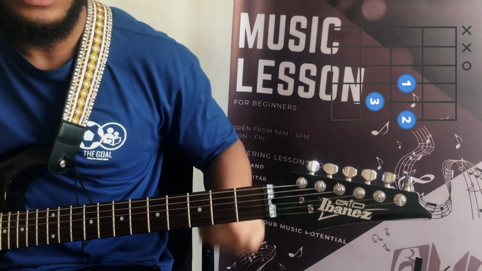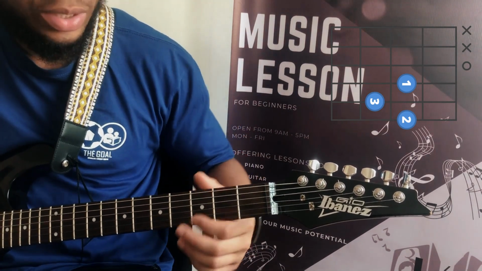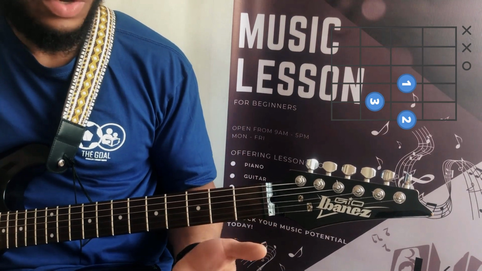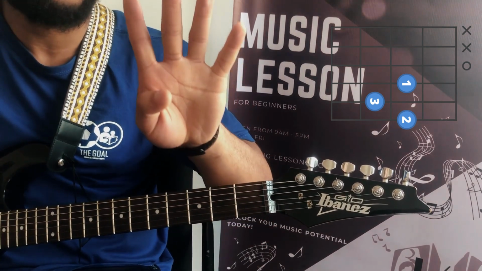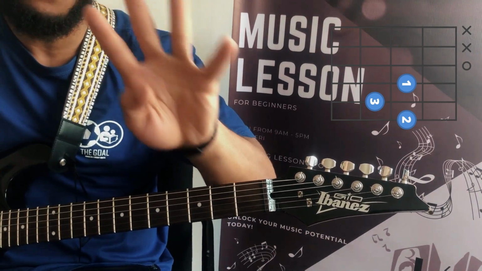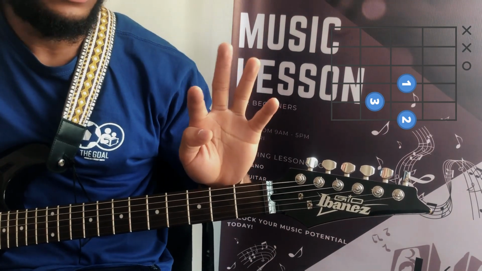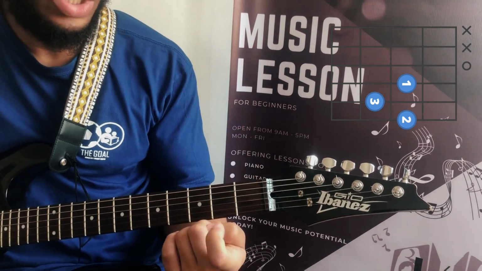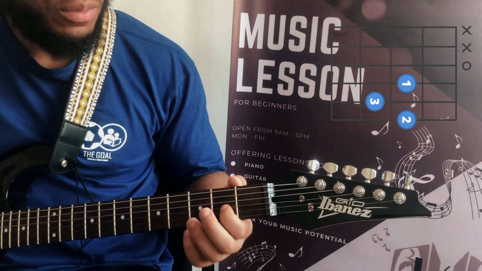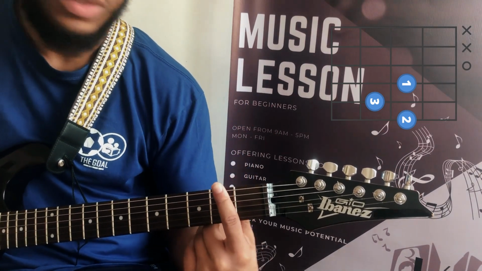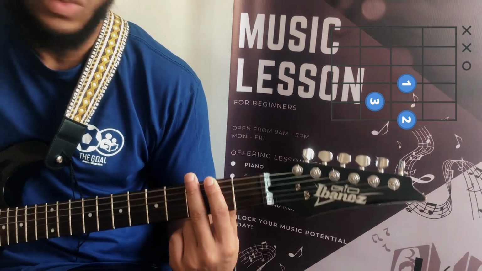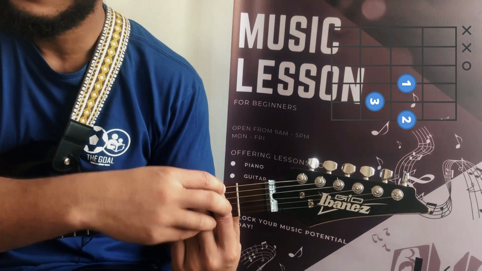But for now, we're just going to focus on these two major chords, okay? So your D major chord. Now, how we get the D major chord is, so with guitar, we have finger number 1, 2, 3, and 4, okay? So 1, 2, 3, and 4. Now, finger number 1, which is your index finger, is going to play. So the chord starts on fret number 2 to fret number 3. So those are the two frets we're using for this chord.